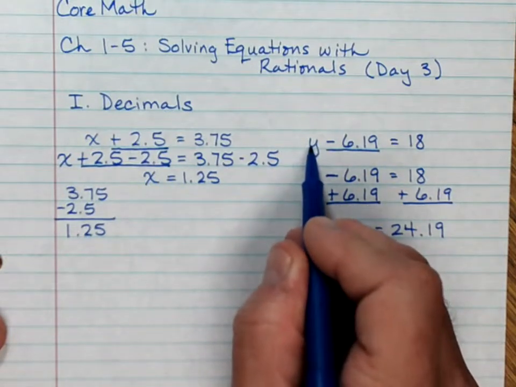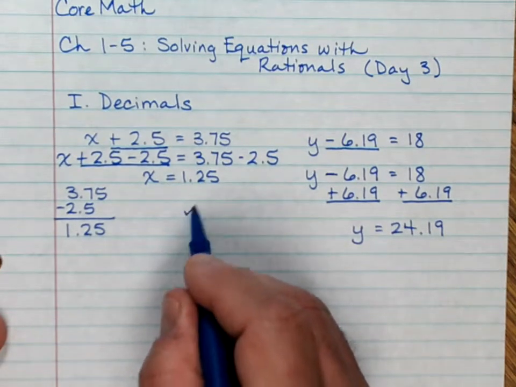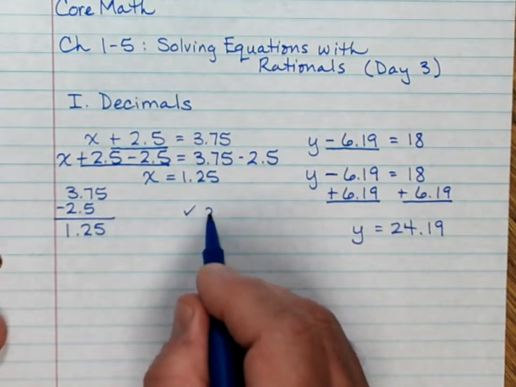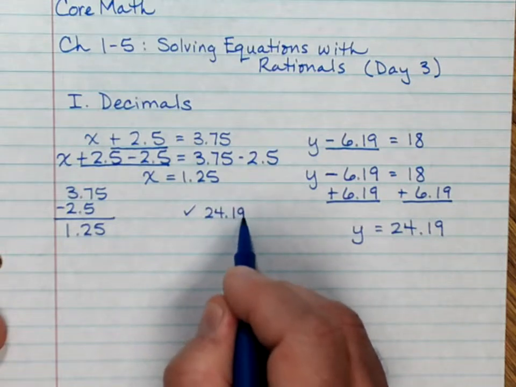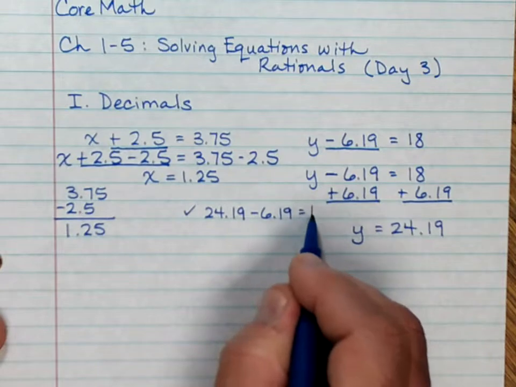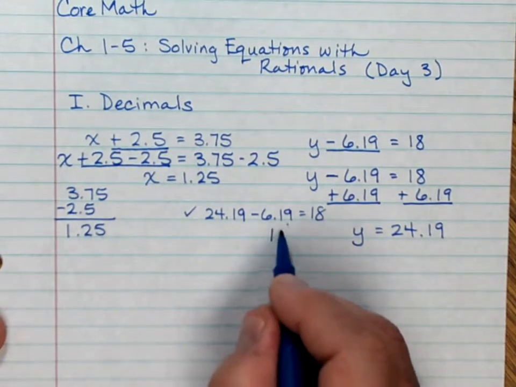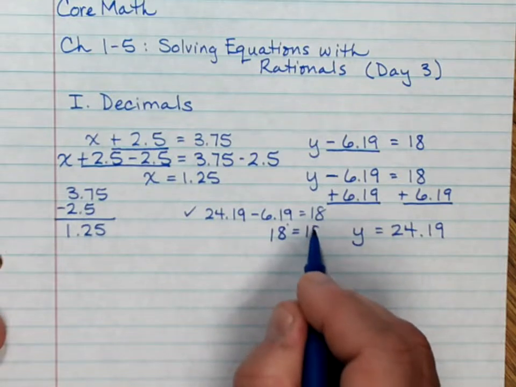That would be the example right there. So it looks something like this. And then you'd actually solve this side, and it will turn out to be 18 is equal to 18.